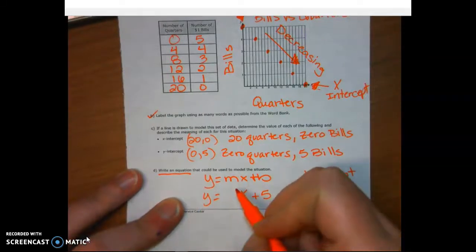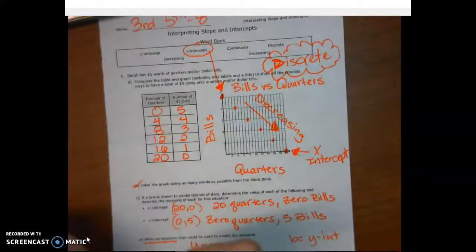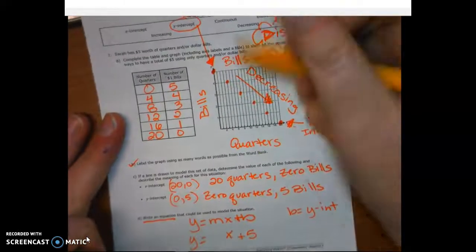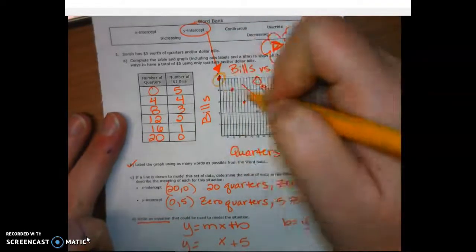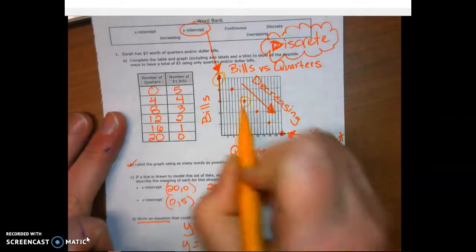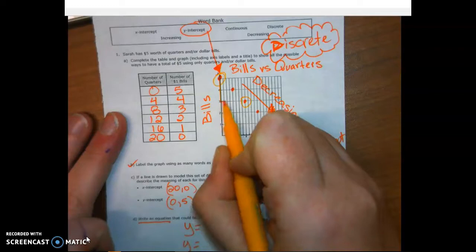What was my slope? Well, let's look. Let's find out. I gave you 4 different ways to find slope. So let's look at checking our graph. Okay, so if I go from here to here, I'm going to go down 2, and I'm going to go over this many.